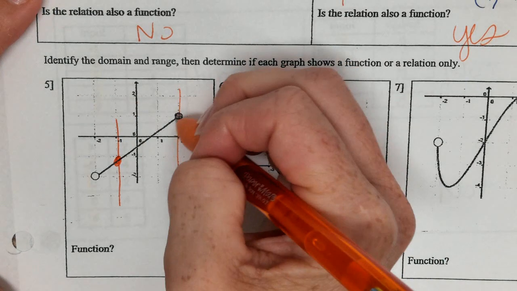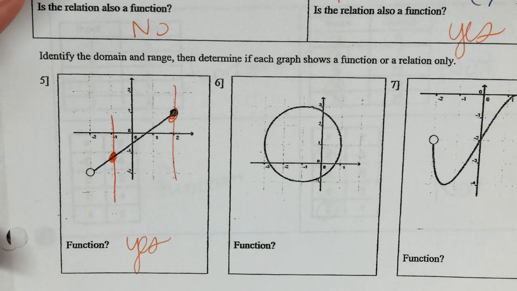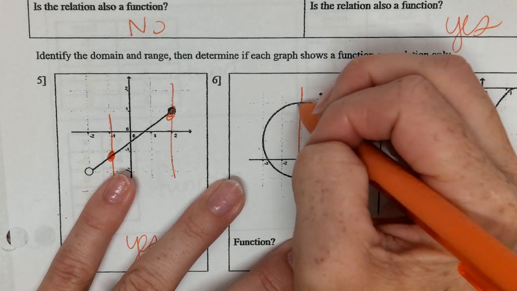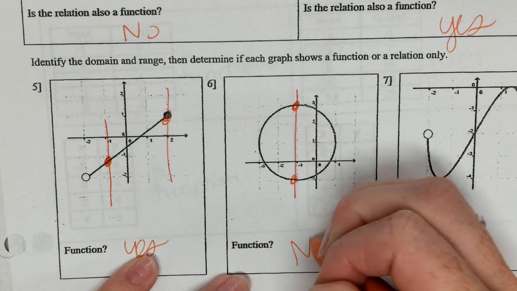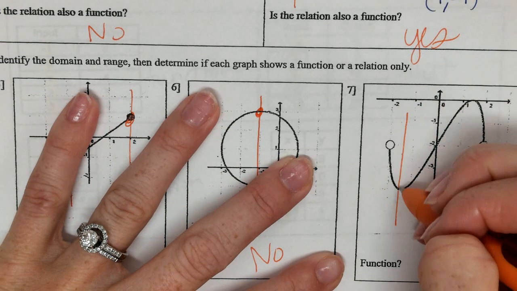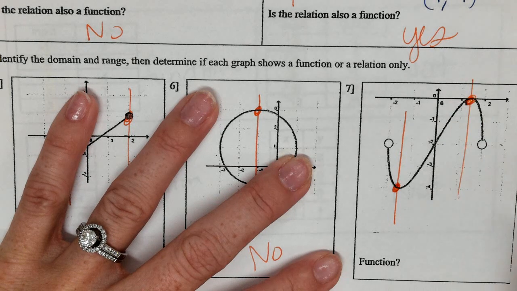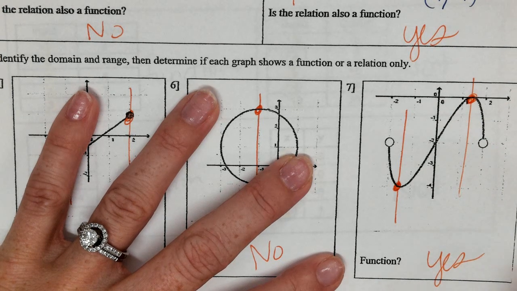How about over here? Is this a function? Yes. Why? Because I drew a vertical line and it means no x repeats itself. For every input, there is only 1 output. How about this one? Why not? Touch twice, which means what? The x repeated itself. Okay, over here, did it touch once? Yes. Did it touch once? Yes. So therefore, this is a function.